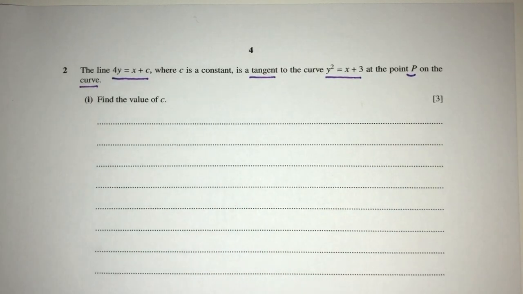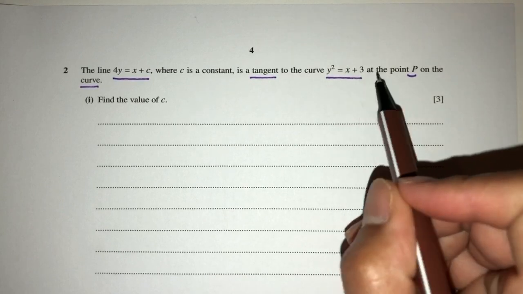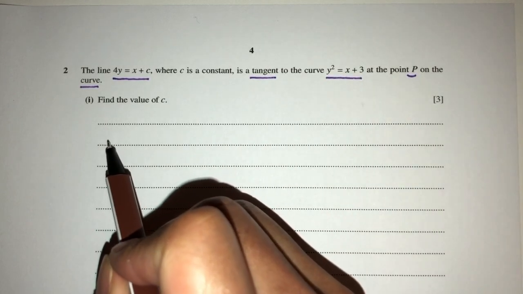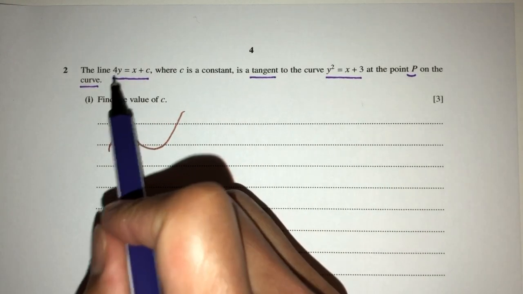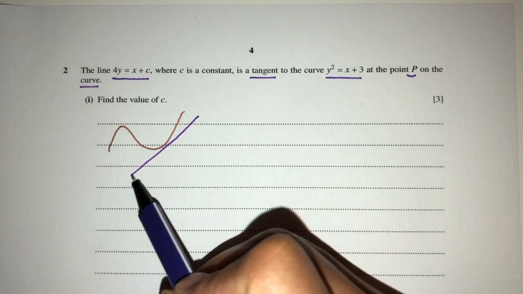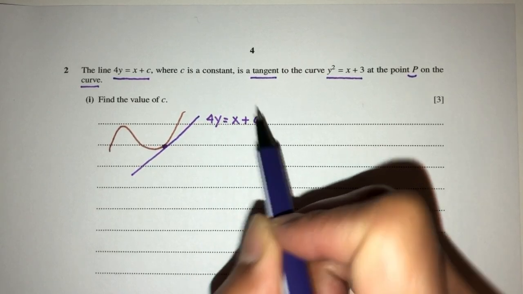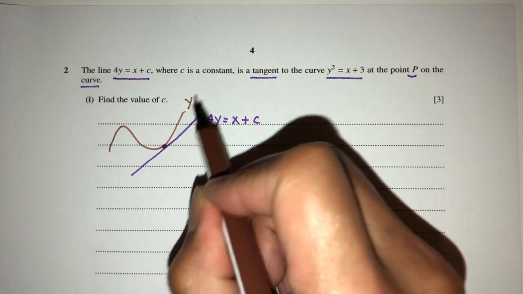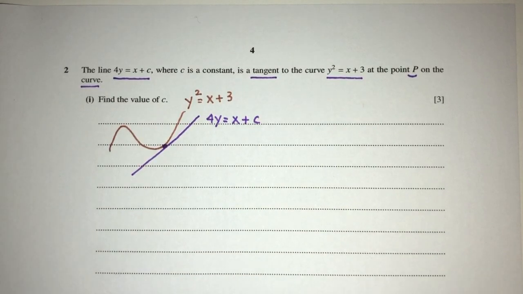So right now let's do something. What we can do here is try to make a fake drawing. What I mean by fake is, let's pretend we know the shape of this curve. For example, it's a curve, let's say it has a shape like this. Who knows, right? And then we know that this line is a tangent. Tangent means it touches the curve at exactly 1 point. That's the idea of tangent. So this is 4y equal to x plus c. And then this is y equal to x plus 3. So basically that's how it will look like in terms of drawing.